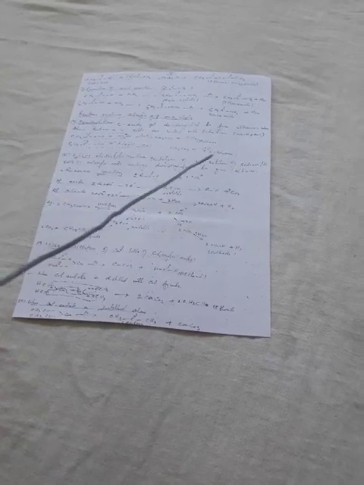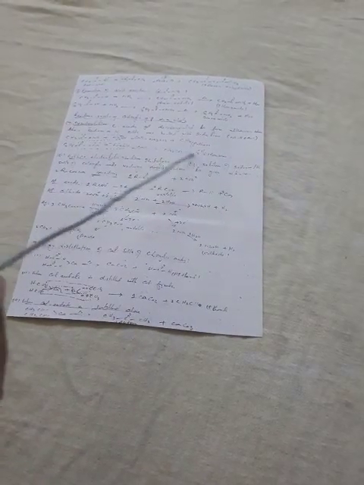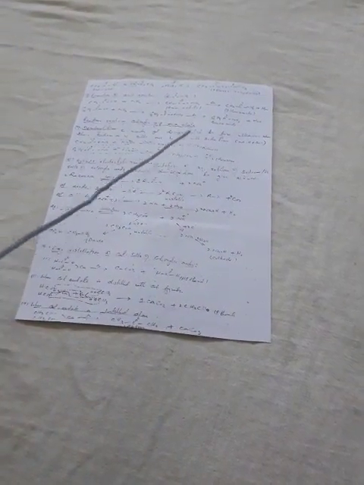Similarly, if we treat the sodium salt of benzoic acid with soda lime, when it is heated, it undergoes decarboxylation. It forms the corresponding hydrocarbon, that is benzene, plus sodium carbonate is given out.